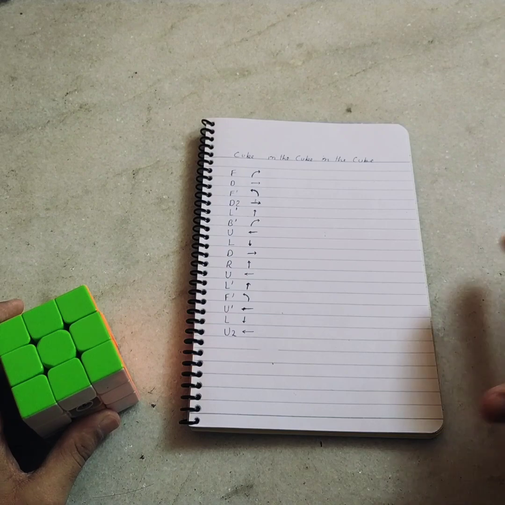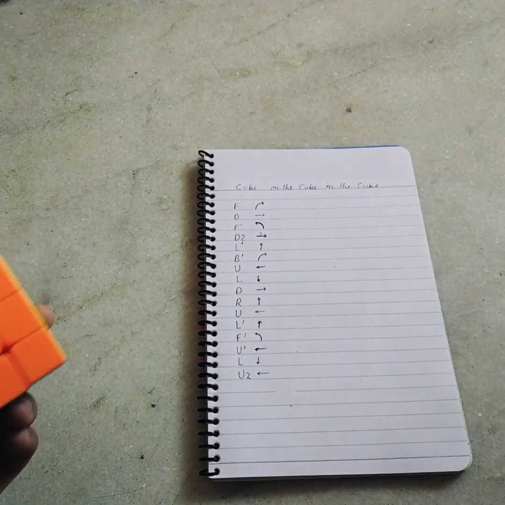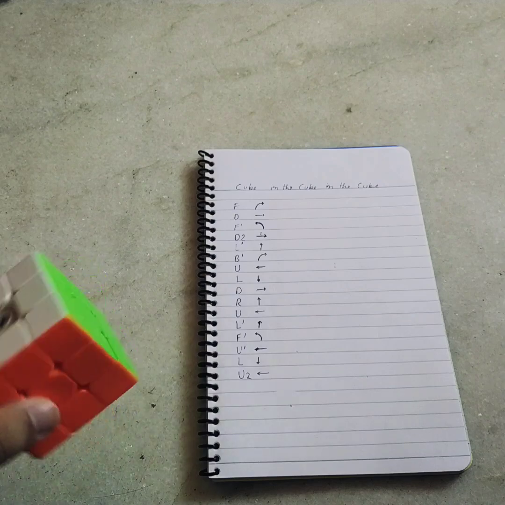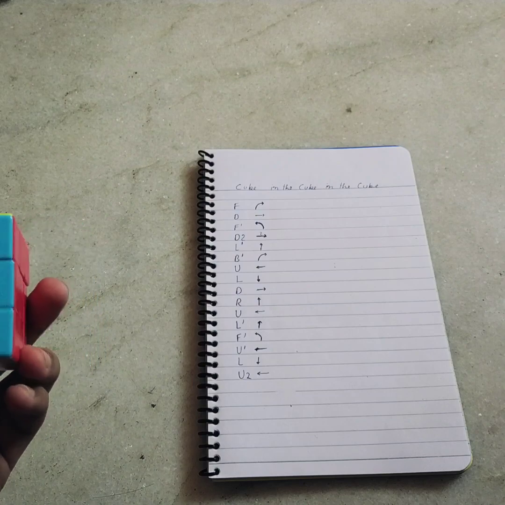So let's start with the cube in the cube in the cube pattern's algorithm. See which side you like, you can choose that. I'm choosing blue.